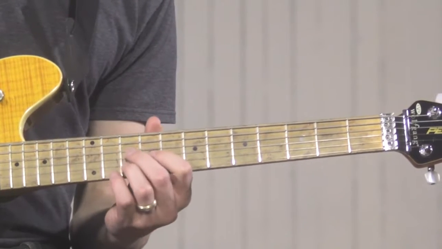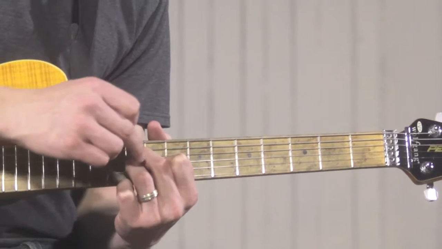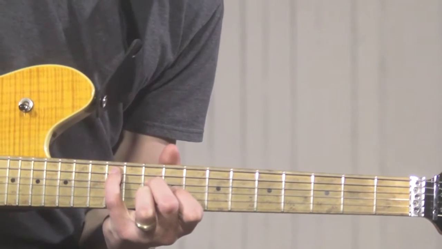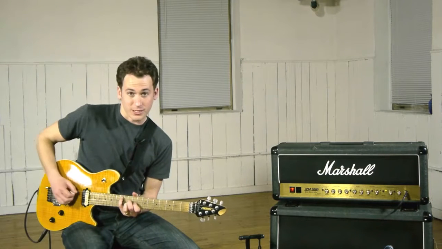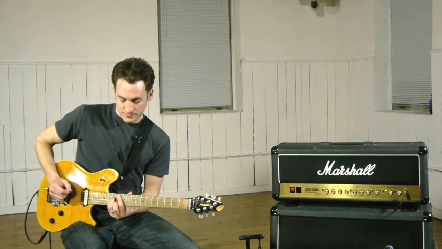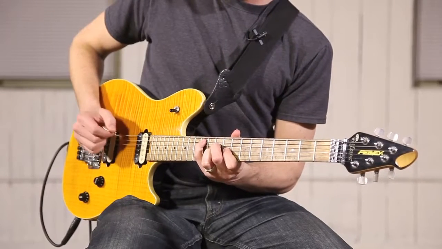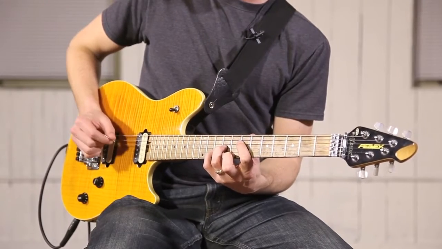Now this one is a little tricky. I recommend getting this upper cluster first with your second, first, and third finger, and then reaching with your pinky to get that pattern 1. This is probably the most obscure. And then back to pattern 2. So again, connect backwards, right?